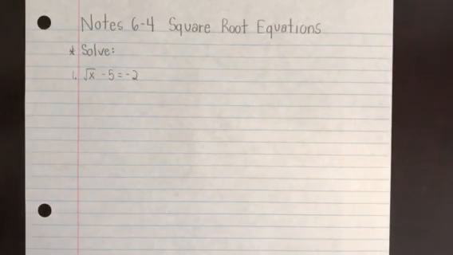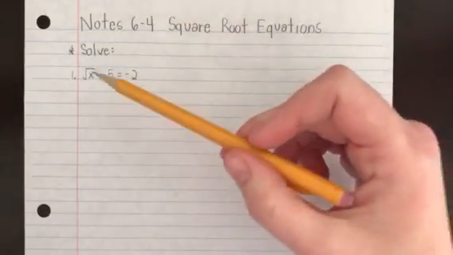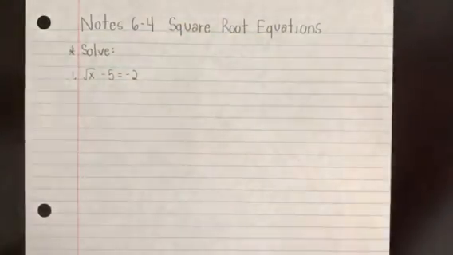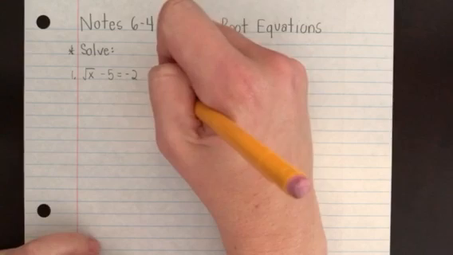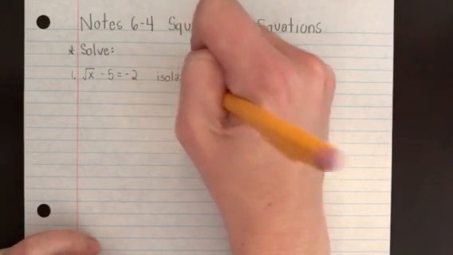Today we're looking at note 6-4, square root equations. So if I ask you to solve this square root equation here, or any square root equation, what you're going to do first is isolate the radical.